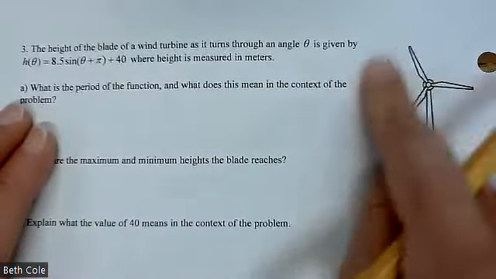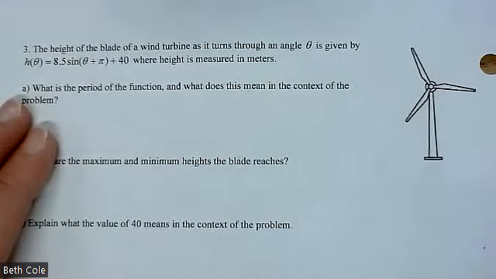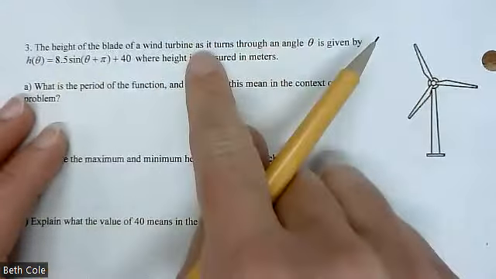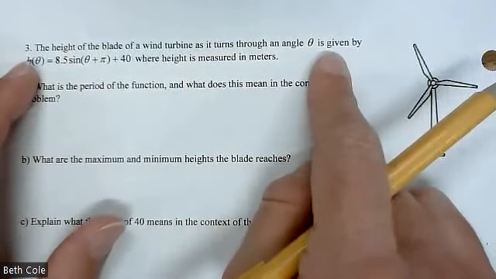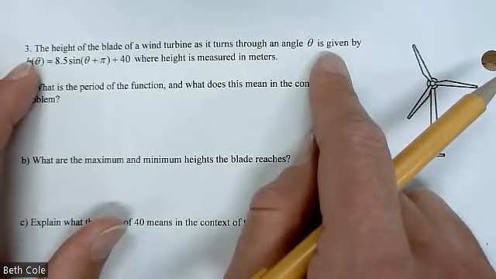All right, now we've got this wind turbine. Have you ever seen these, like when you go on a trip somewhere and they're out in the fields? Anyway, I like seeing them, the big things. Anyway, the height of the blade as it turns through an angle theta. Shh. I'm glad that you guys are all really awake, but you're all talking over me.